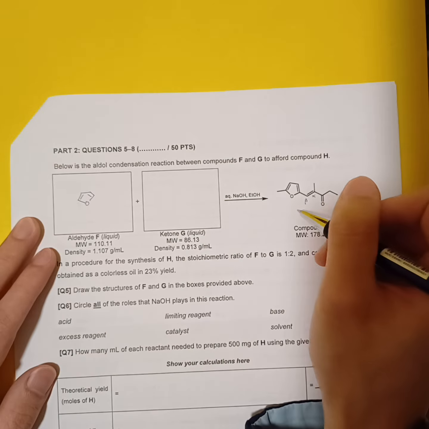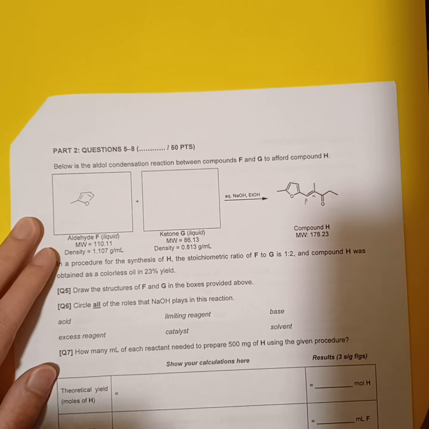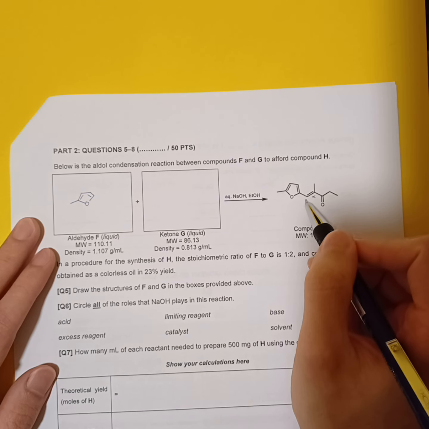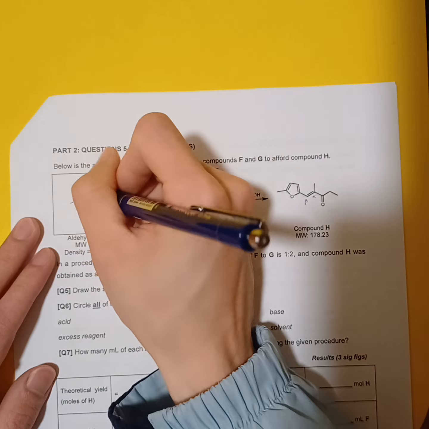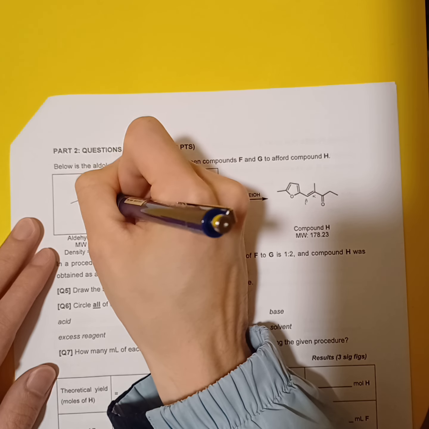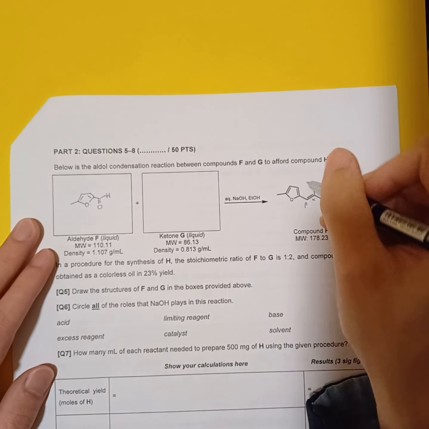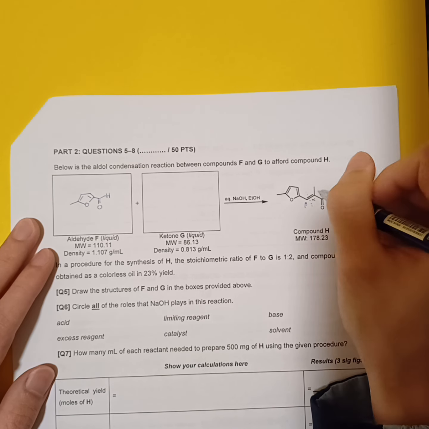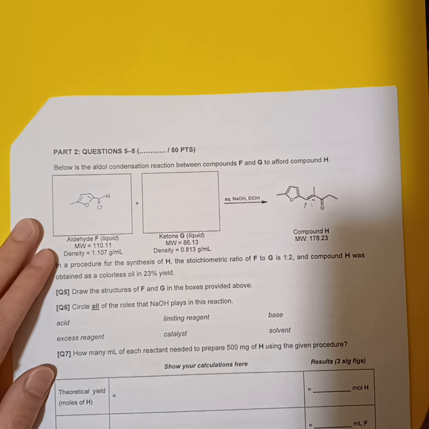Make sure that you keep all the other parts of the molecule. So this carbon is the aldehyde, right? This should be like this. And the right moiety of the product comes from the ketone.